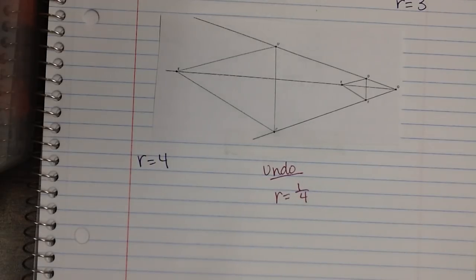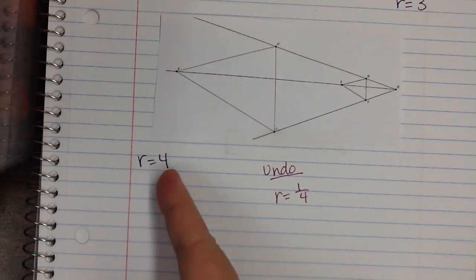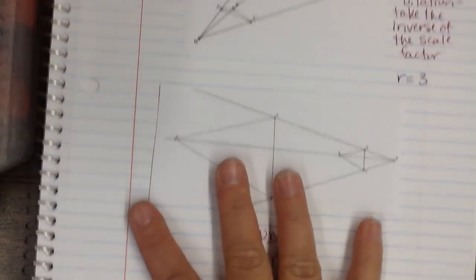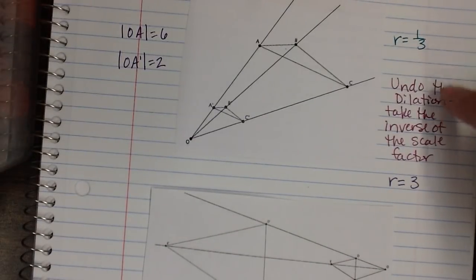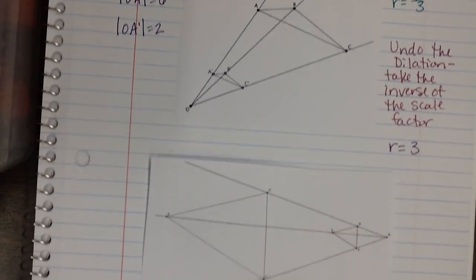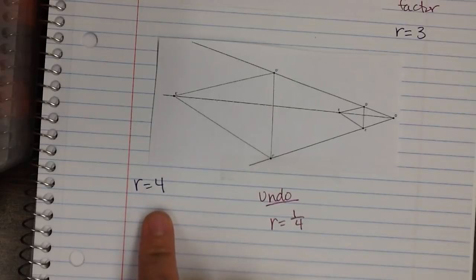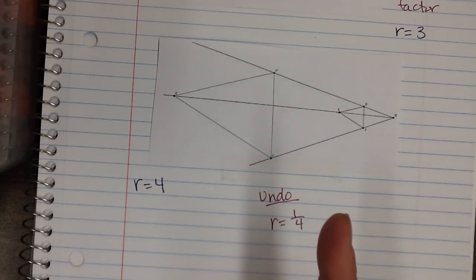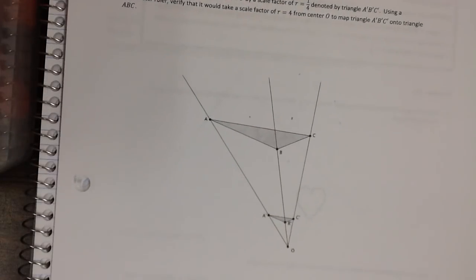So essentially, whenever we're wanting to undo something, we're going to take whatever our scale factor is and flip it. If it's a fraction, just like here, we took the scale factor and we flipped it. If it's not a fraction, we're going to put it over 1 and then flip it. Okay, so now we're going to look at exercise 3 really quickly.